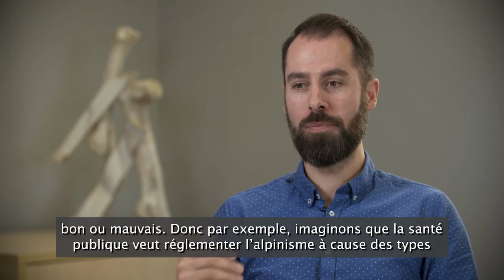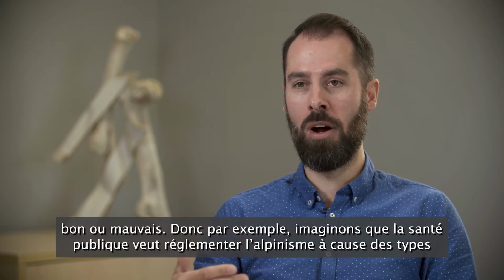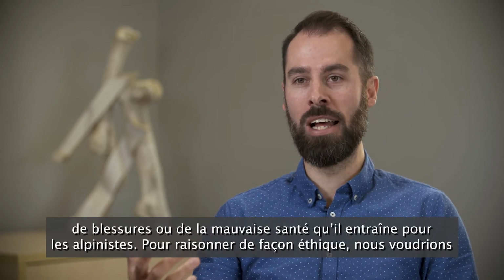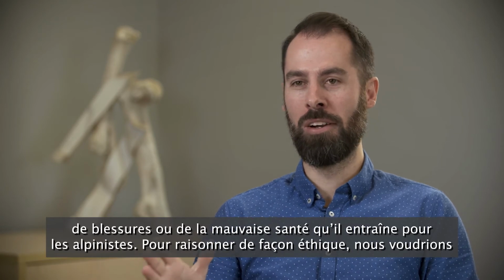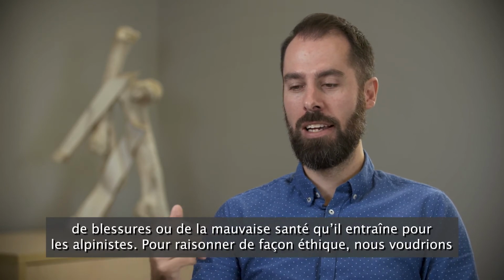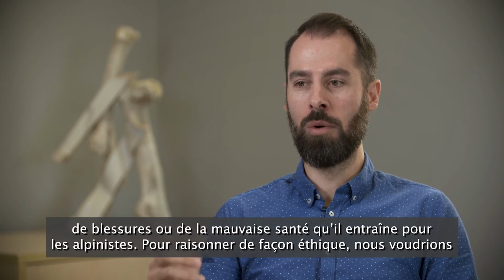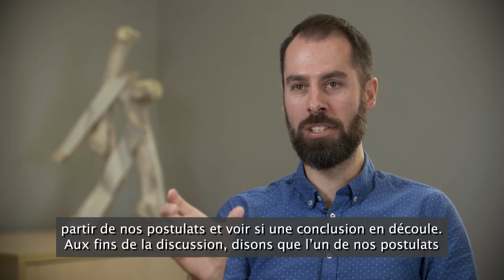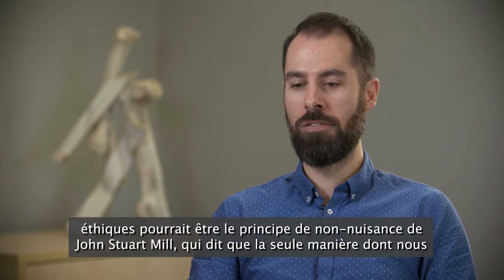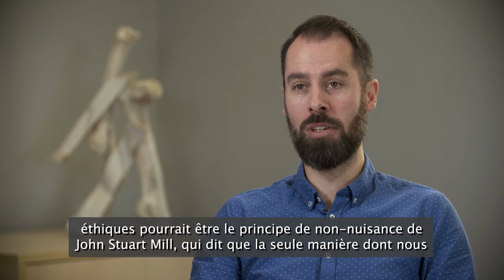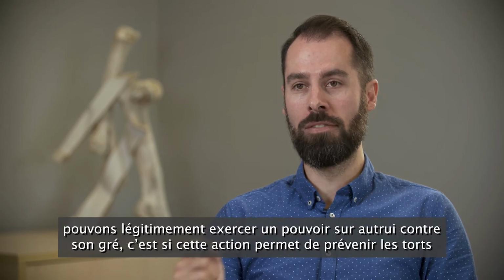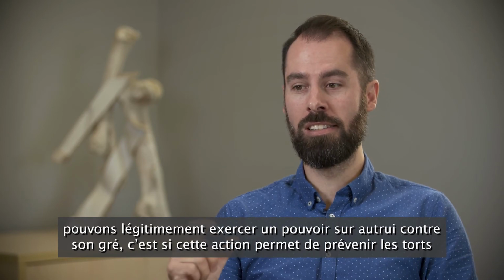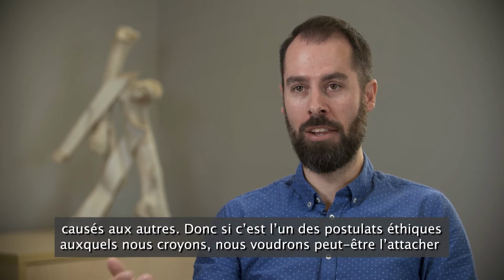So for an example, if you imagine public health wants to regulate mountain climbing because of the sorts of injuries or ill health that befalls people, pardon the pun, that are mountain climbing, to ethically reason through that, we would want to take our premises and see if they actually follow to a conclusion. So one of our ethical premises, for the sake of argument, could follow something like John Stuart Mill's harm principle, where we say the only way we can rightfully exercise power over other people against their will is when that action would prevent harm to others.